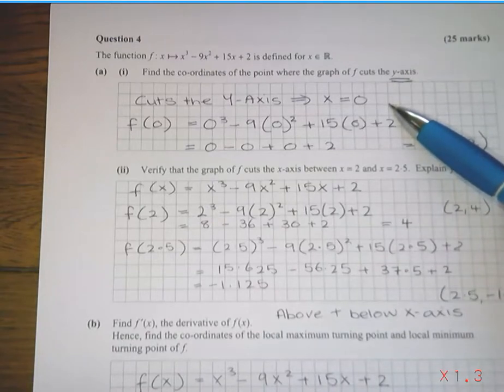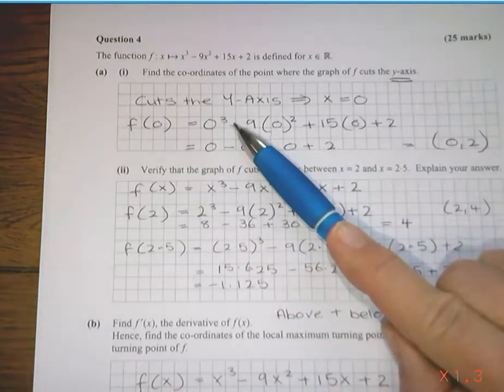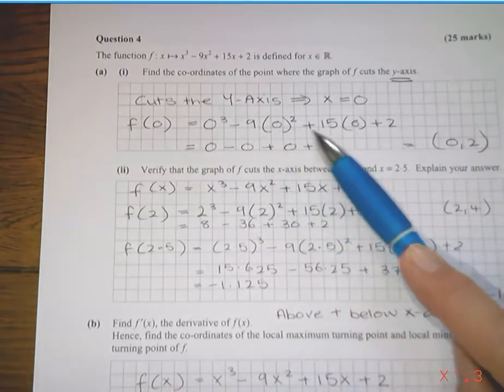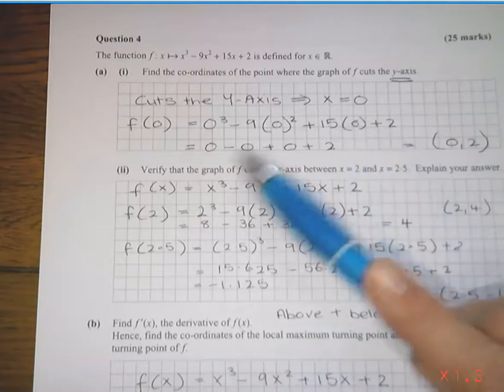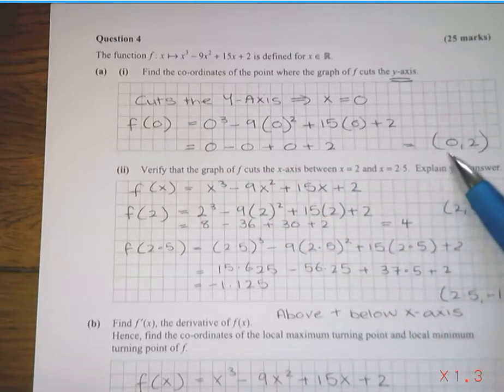So if you want to find the coordinates where the graph is cutting your y-axis, you are plugging in 0 instead of x. So you're getting the function at 0. Right? So you go 0 cubed minus 9 times 0 squared plus 15 times 0 plus 2. Work it all out, you get 2 as an answer. So your point is 0 for your x, 2 for your y.